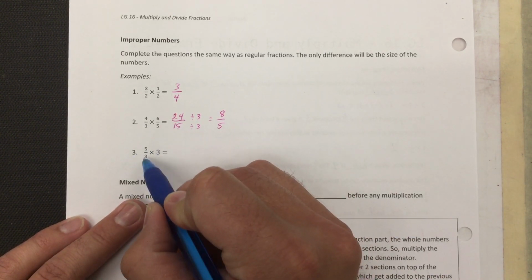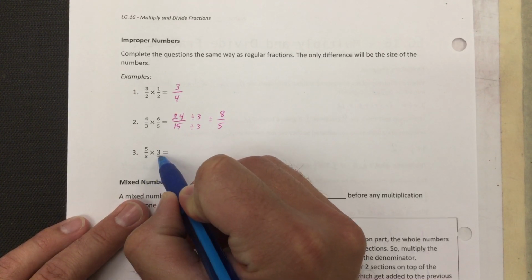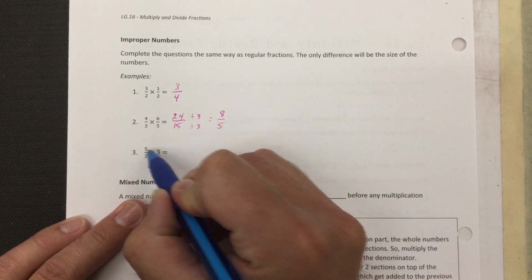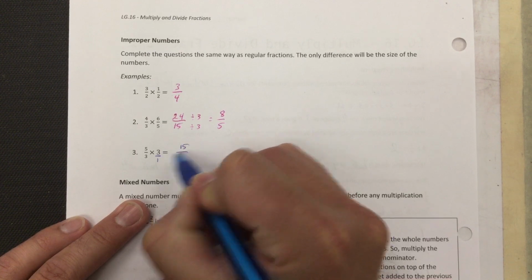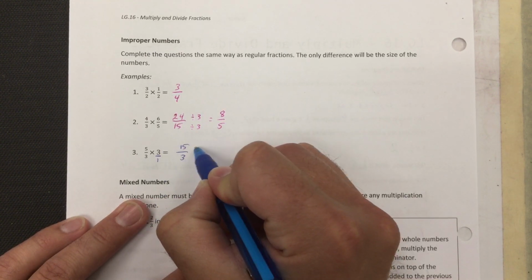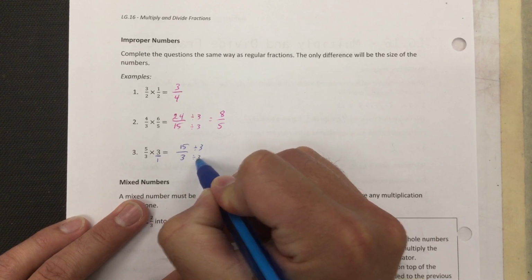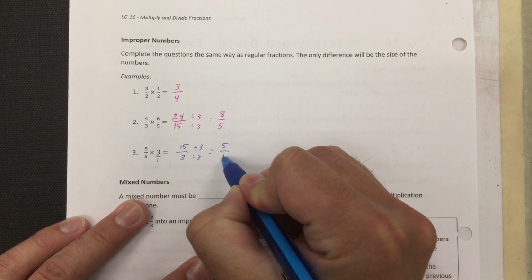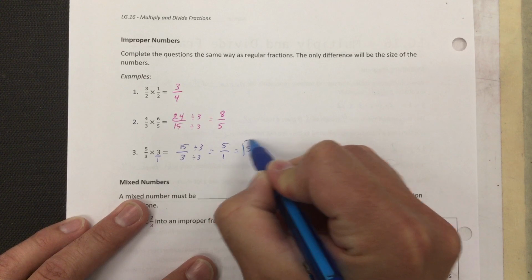The last one here, we have 5 over 3 times 3. Remember, this is 3 over 1. So 5 times 3 is 15. 3 times 1 is 3. These ones can both be divided by 3. And so this is 5 over 1, or 5.